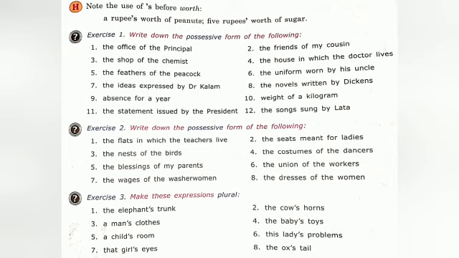So now on the basis of this understanding you have to solve exercise number 1, 2 and 3. Means first, second and third, these exercises you have to solve.